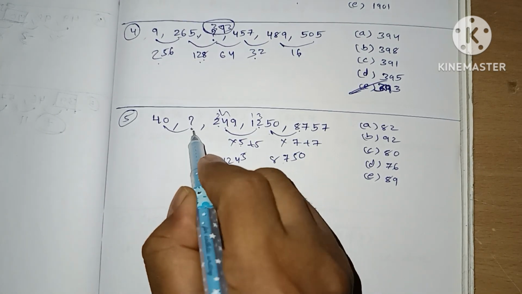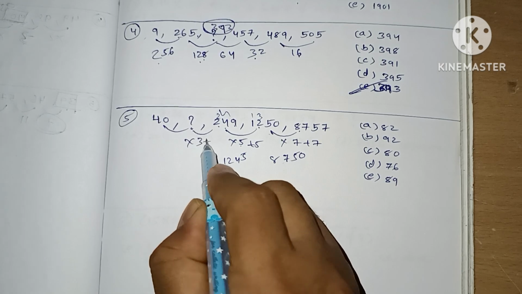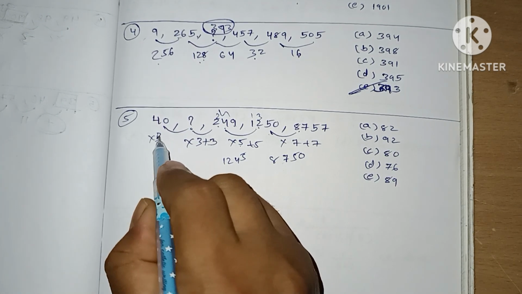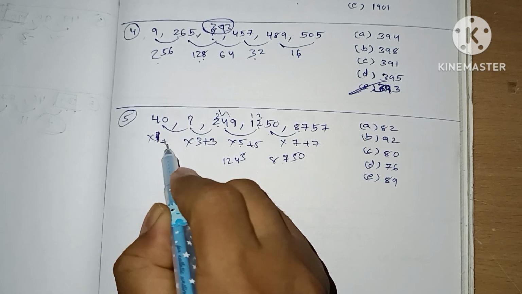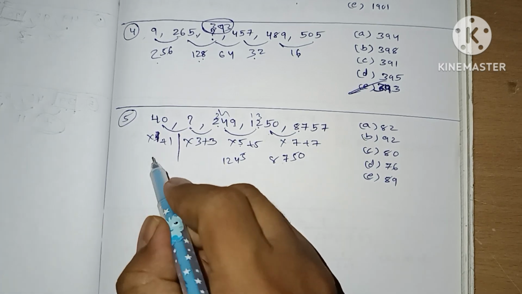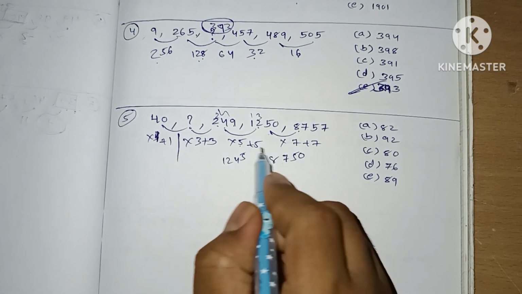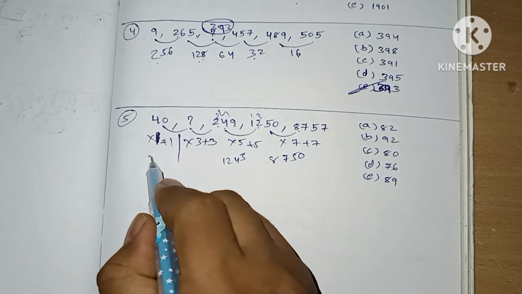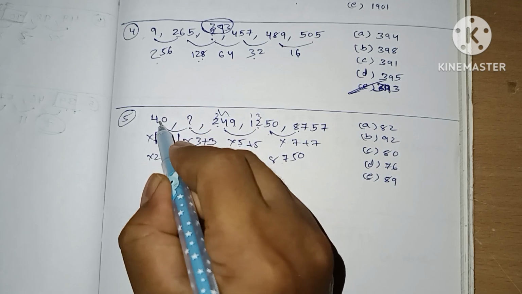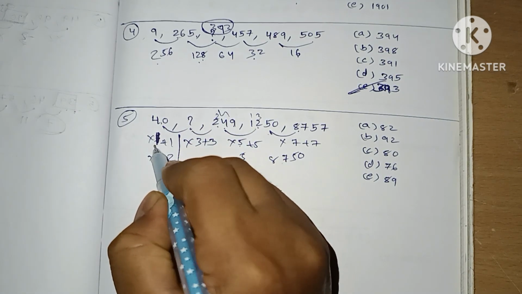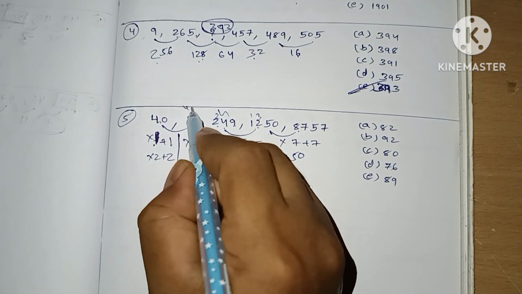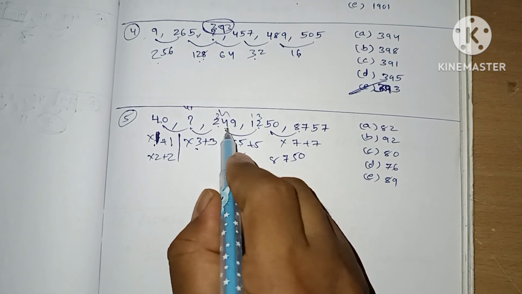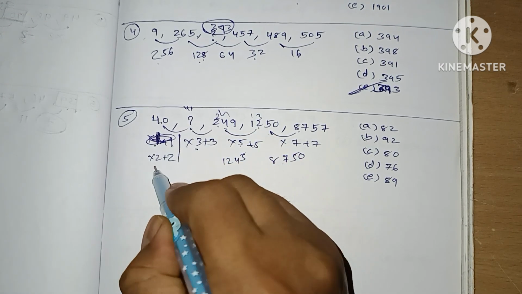So this means here it must be into 3 plus 3 into 1 plus 1, or these are prime numbers. Maybe these are prime numbers or odd numbers. If it is odd numbers, we do into 1 plus 1, or else into 2 plus 2. 40 1 times will be 40, 40 plus 1 will be 41, 41 3 times will be 123 plus 3. No, so it must be wrong, odd numbers.